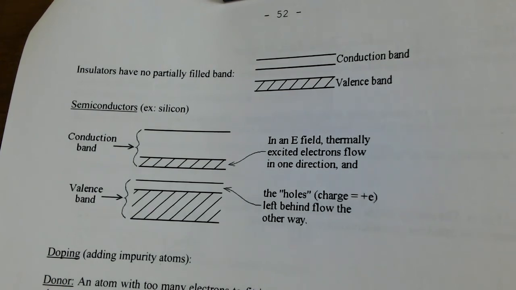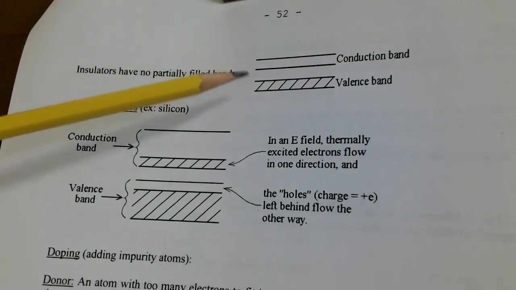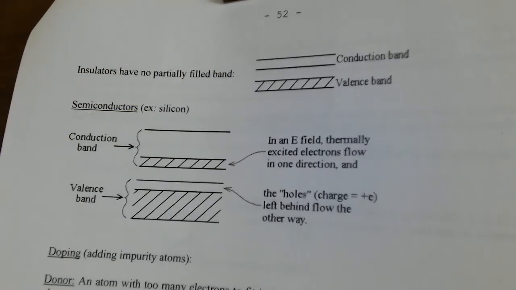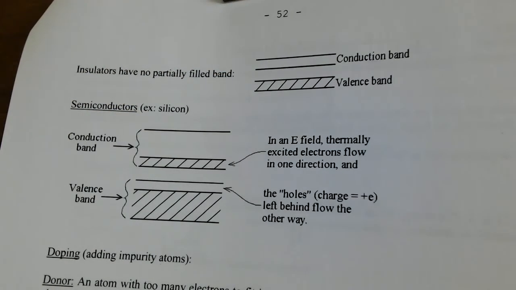In a good conductor like a metal, you've got a partially filled conduction band. In an insulator, you've got a filled valence band. Above that is an empty conduction band, and so there aren't any free electrons available to conduct electricity. Well, then there's this in-between class of materials called semiconductors, which, as you may have heard, are kind of important for our modern technology that our current lifestyles kind of revolve around.